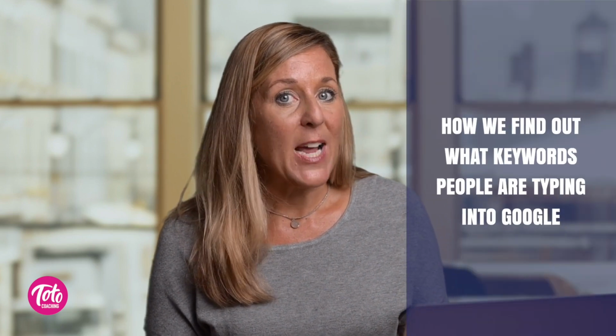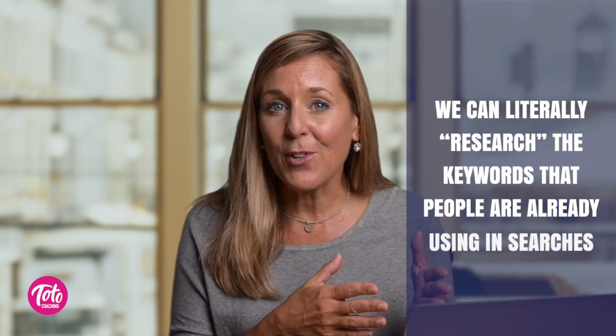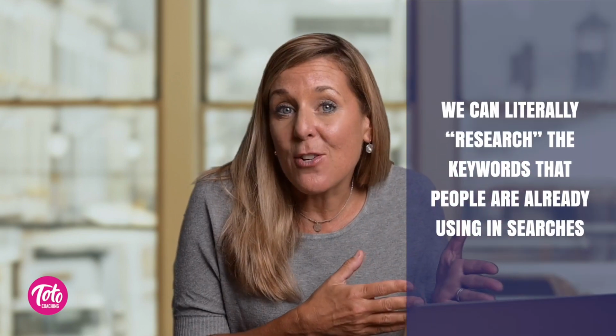Keyword research is how we find out what keywords people are typing into Google. We can literally research the words that people are already using in searches, how many times, and track if those searches have grown or shrunk recently. These are powerful insights that will help you choose the perfect keywords and phrases to use on your website.